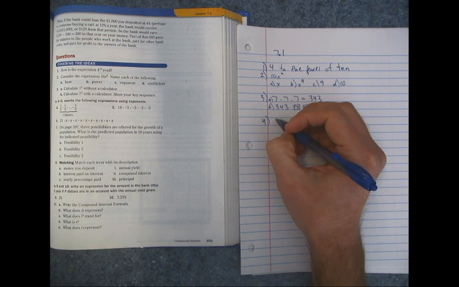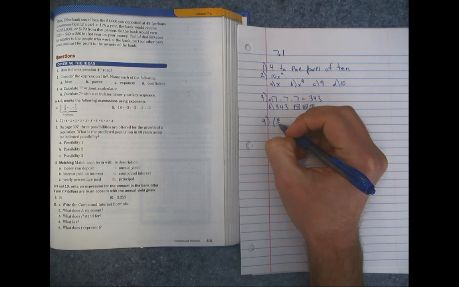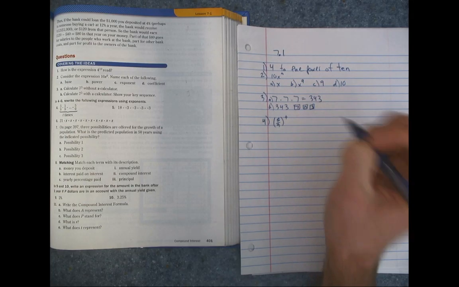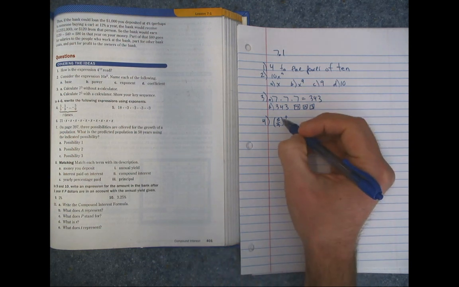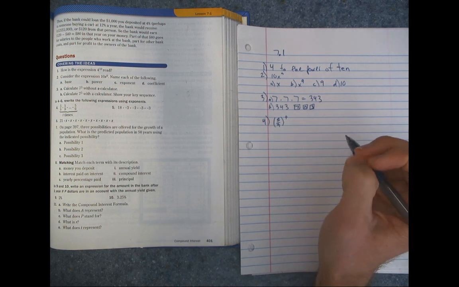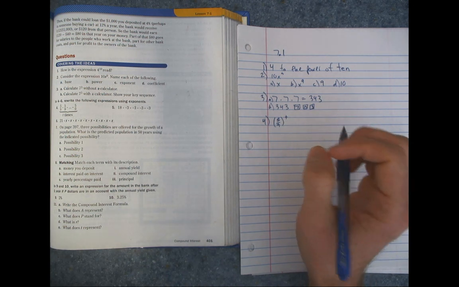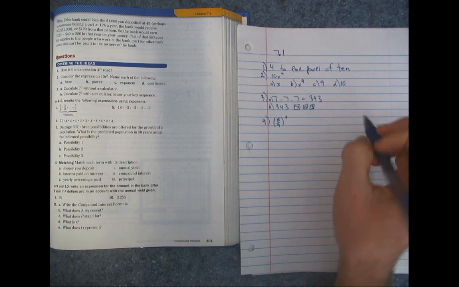Now when you put a fraction and you raise it, you want to put that fraction in parentheses like this, raised to the power, because if you don't, then it's going to look like the exponent is only on the numerator, the 5, which is different than this whole thing being raised to the t. Okay, so we got to make sure we put those parentheses there.